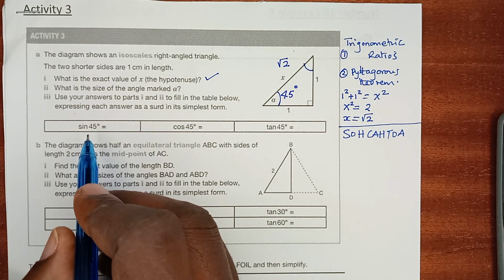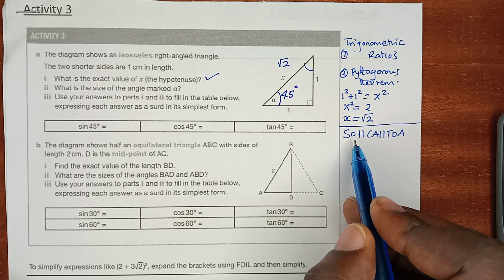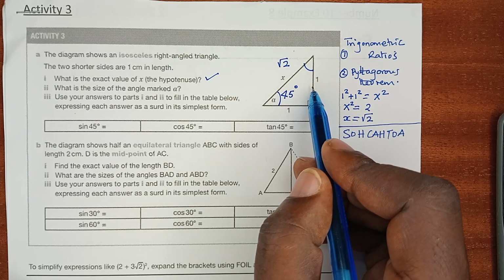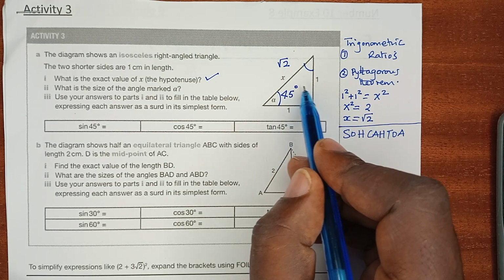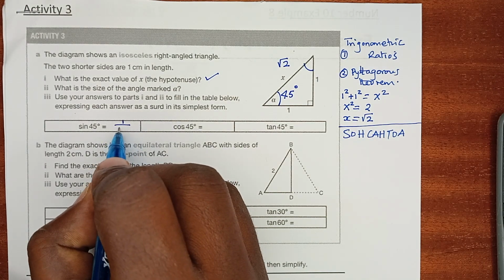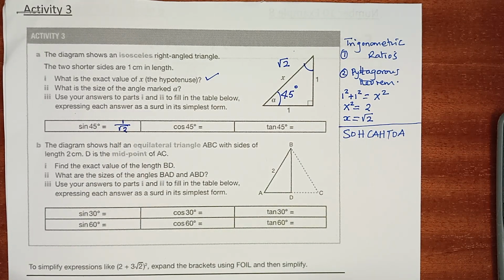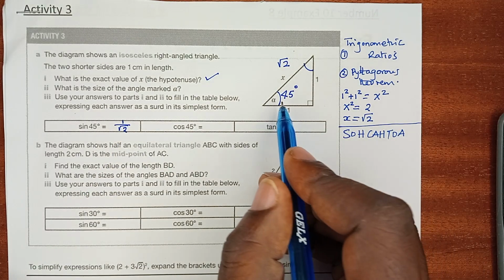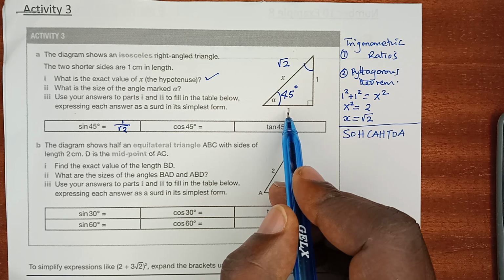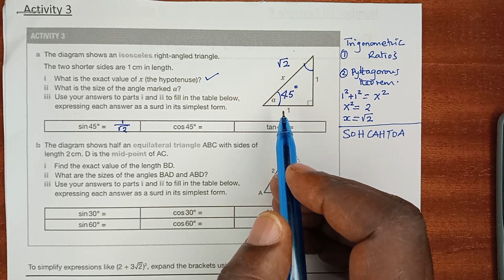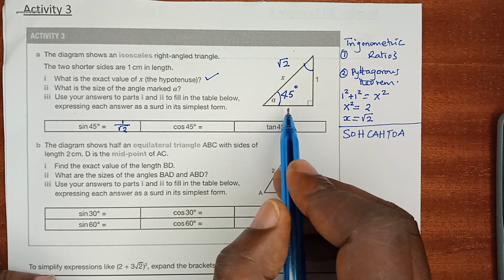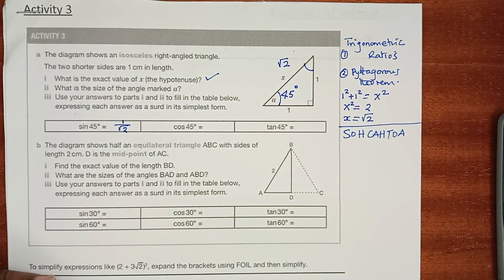So the sine of 45 is simply opposite over hypotenuse. The opposite of 45 is 1, and the hypotenuse is root 2. So we have 1 over the root of 2. That is the sine of 45 degrees. The cosine of 45 is adjacent over hypotenuse. The adjacent side is one of the shorter sides, just beside the angle given, which is 1, over the hypotenuse, which is root 2.